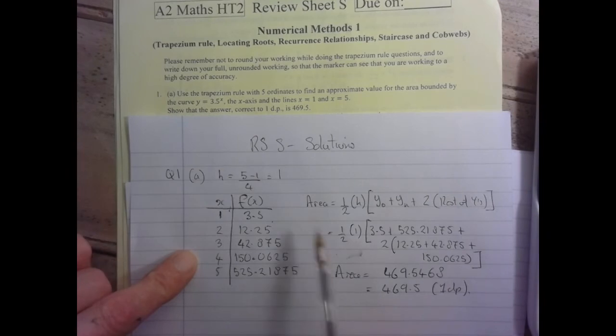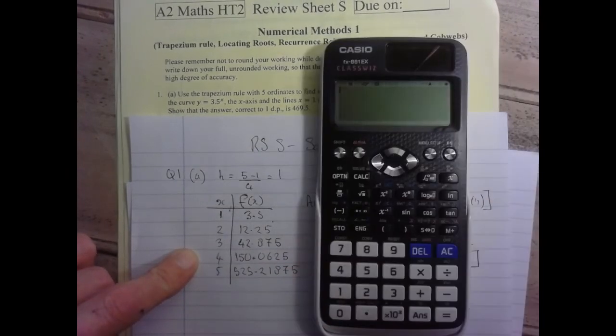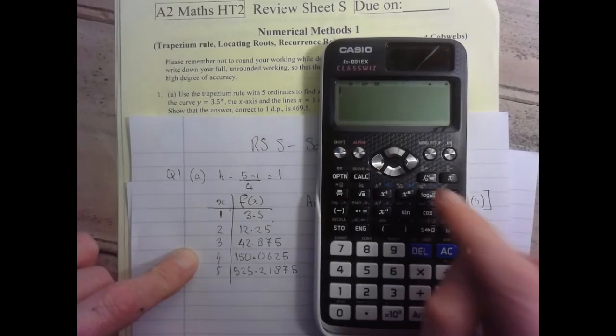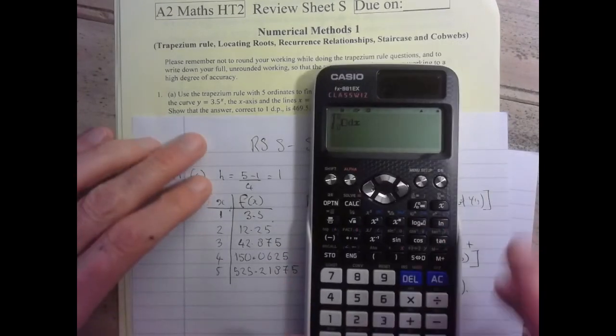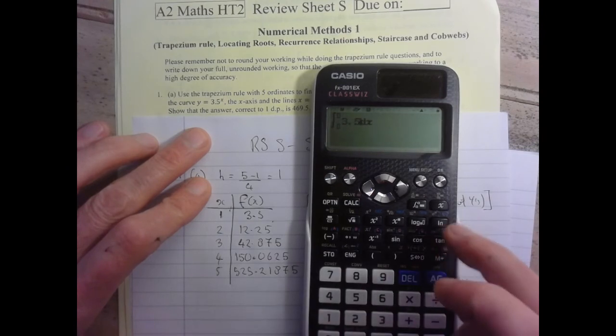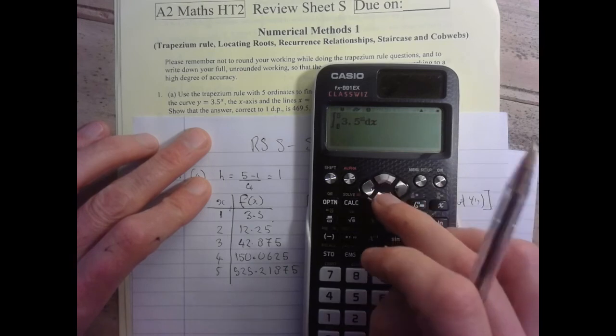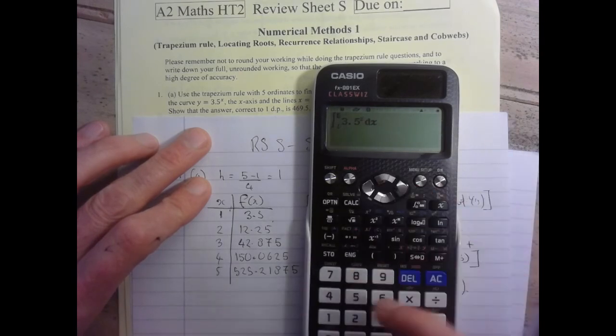If it wasn't, I would definitely put this in as an integral on the calculator and check it, so I could just show you what I mean. So I could do this exactly and say the integral of 3.5 to the power of x between the limits of 1 and 5 equals.